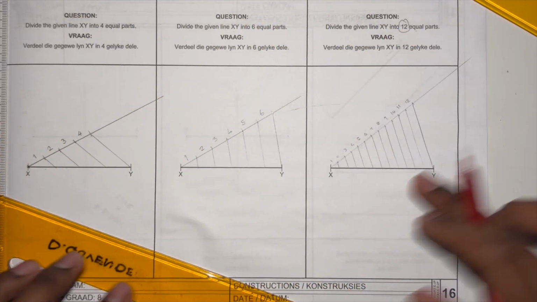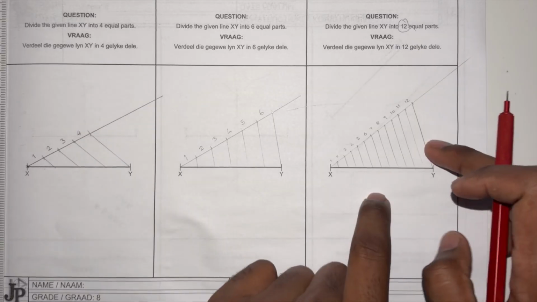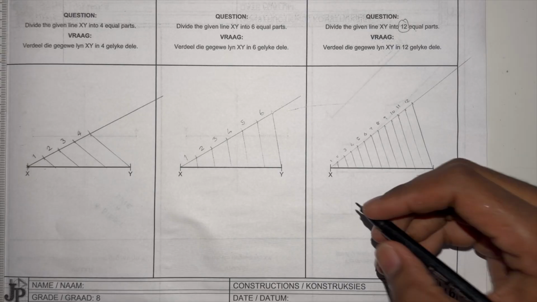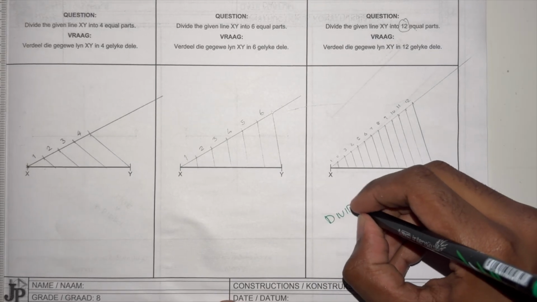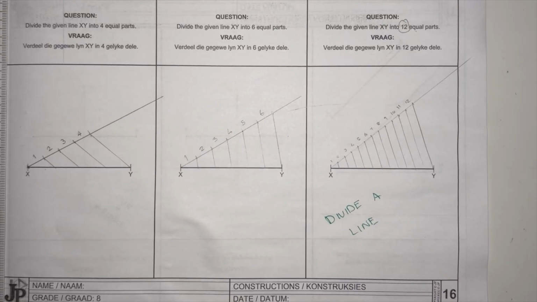Okay, there we go. We've successfully divided the line into 12 equal parts. This is how we divide a line. Okay, so this is not bisect a line. This is divide a line. Okay, let's go to the next page.